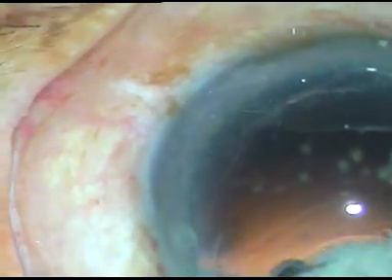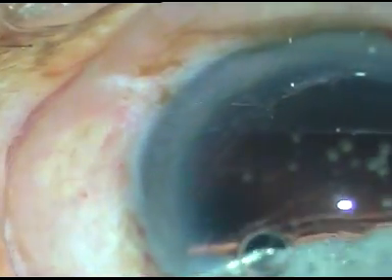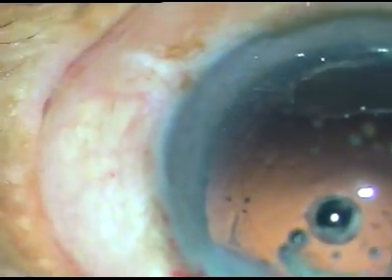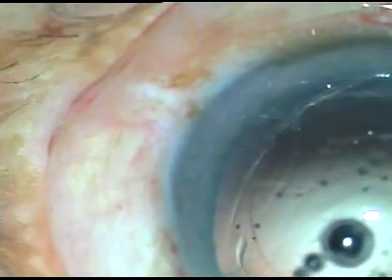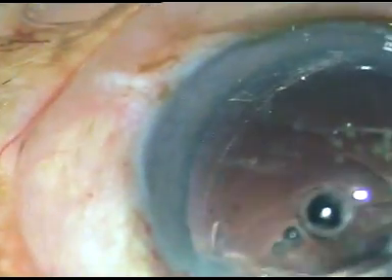Now I am injecting a bit of Kenacort and most of it sank into the vitreous cavity.